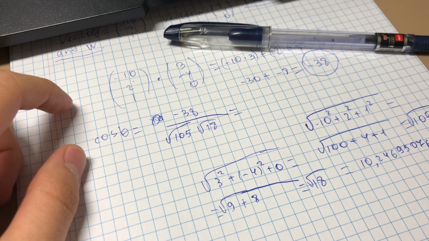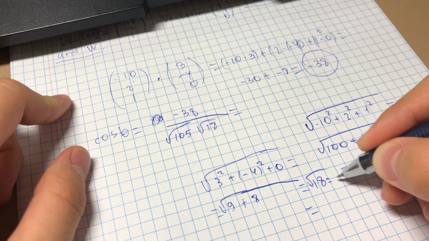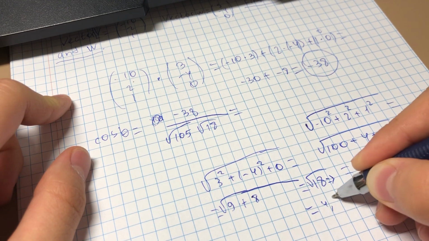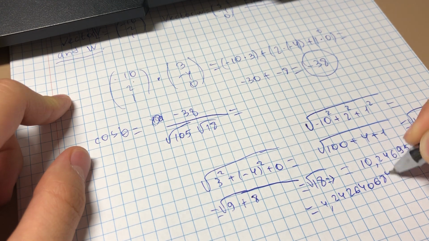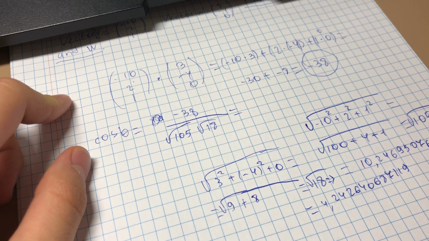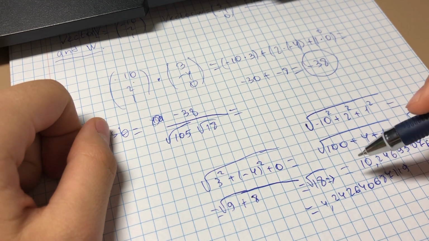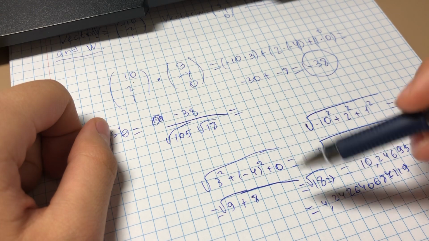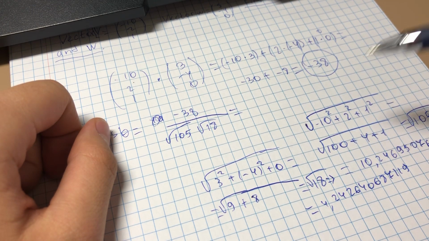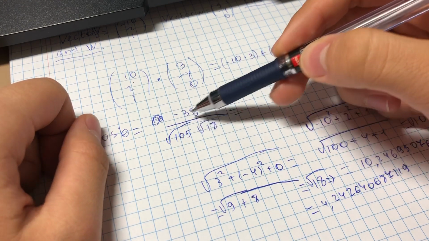So the square root of 18 is 4.2426406871119. Guys, remember not to round this, because if you round not your final answer, it will give you the incorrect answer. So just write the whole number when you use them to solve the equation.